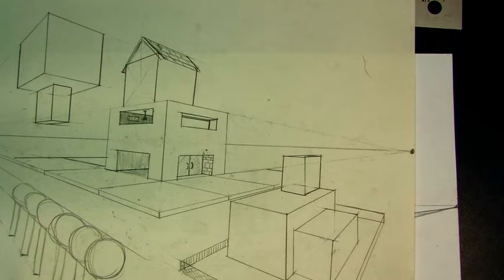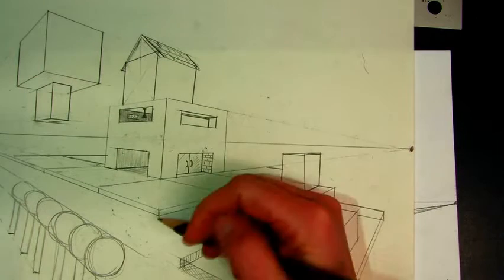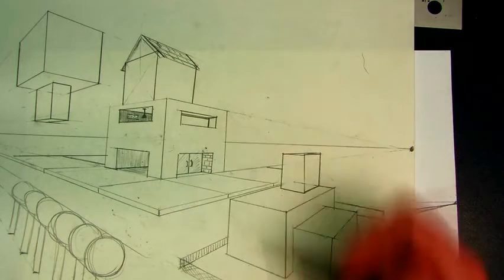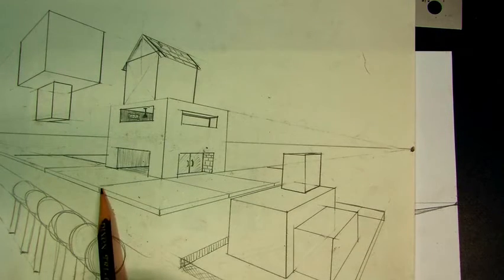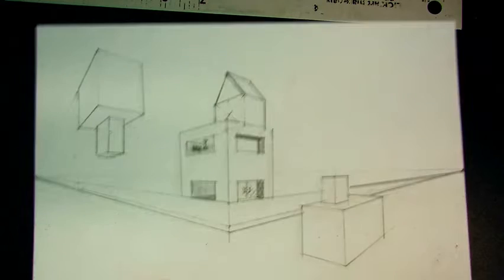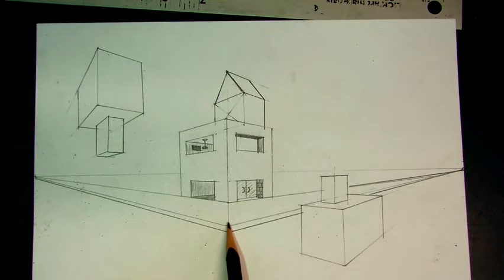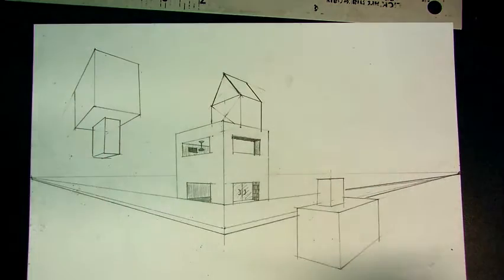With fences, you want them to look like they're standing vertical. So anything that's vertical, you're going to have that line stay vertical. Anything that's flat or horizontal is going to go back to a vanishing point. So right now this sidewalk looks weird with this vertical line because it makes it look like it's tilting forward or something like that.